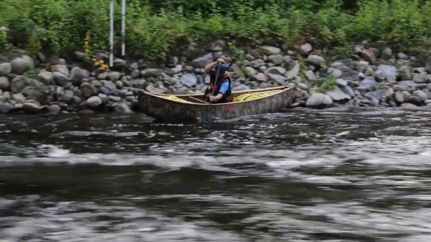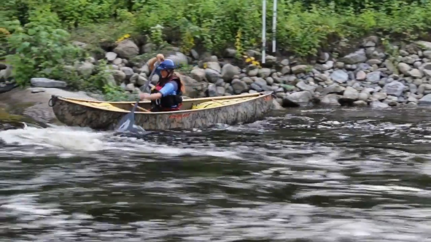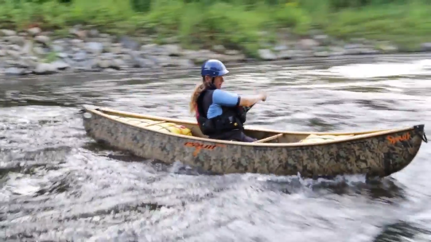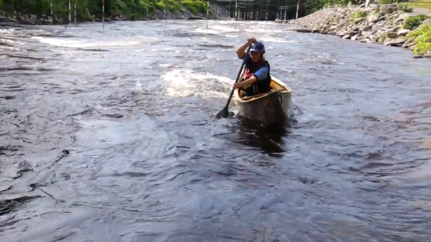Carving arcs will keep you stable and help the canoe stay on course. Best of all, they're easy to adjust for any eddy turn. And they're fun too.